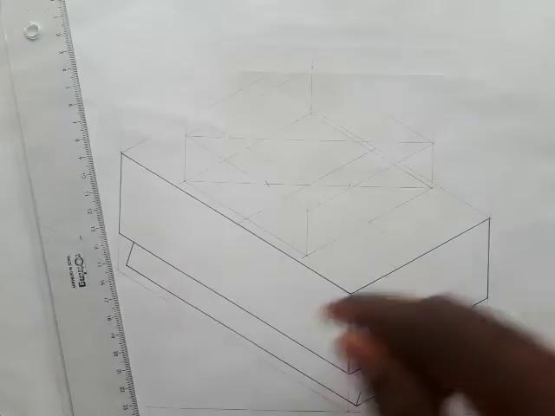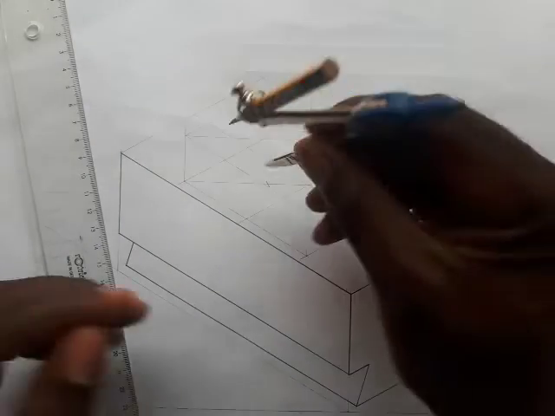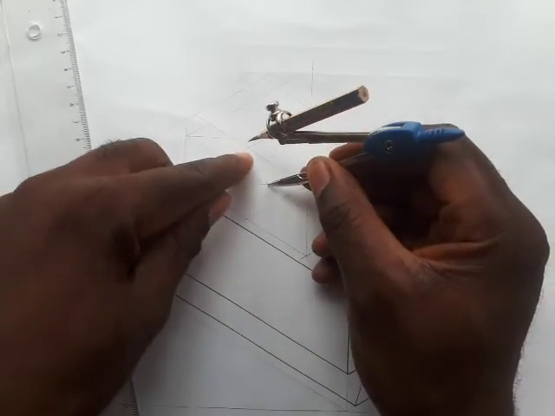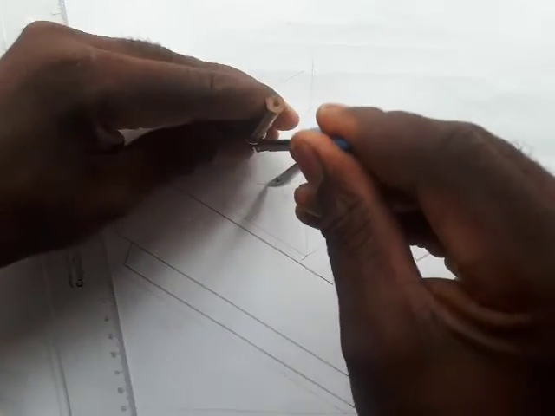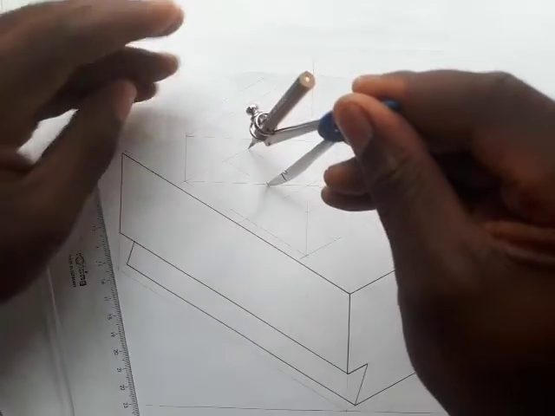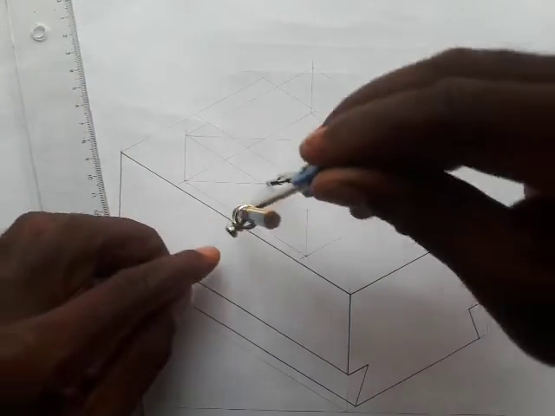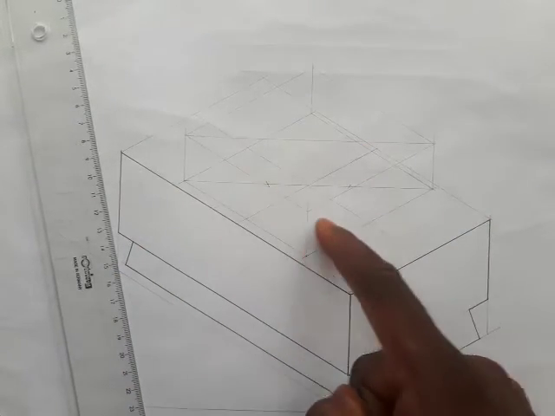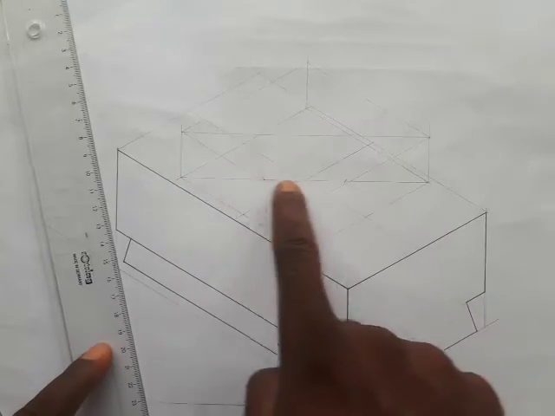Stretch. Sorry, let me tighten this. All right, so you needle at this point of intersection here. Stretch to this half. Now if it is touching this half, it should also touch this half here. So draw an arc, but because it's the bottom part of the cylindrical part, we're not going to exceed this diagonal.